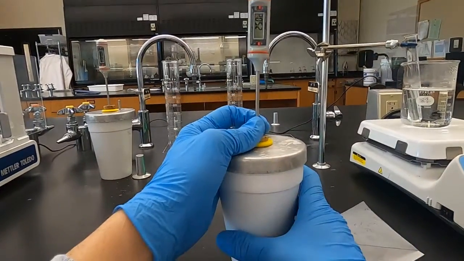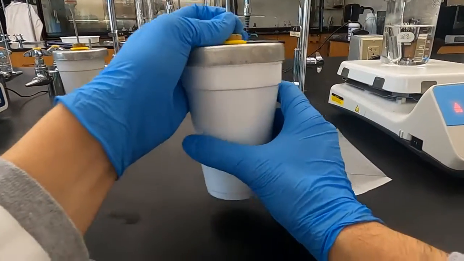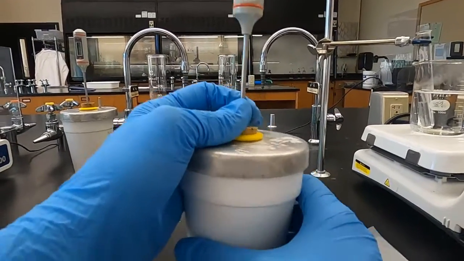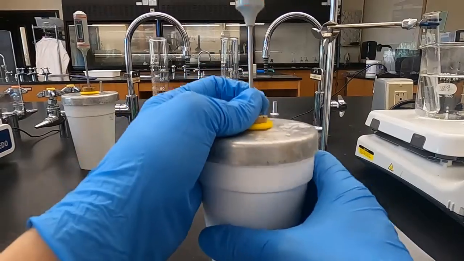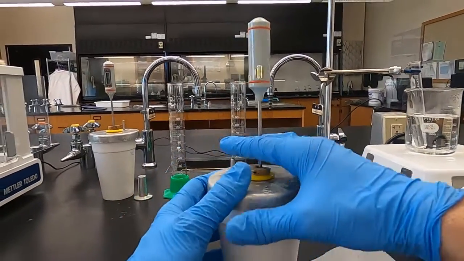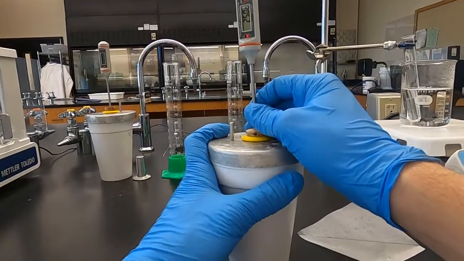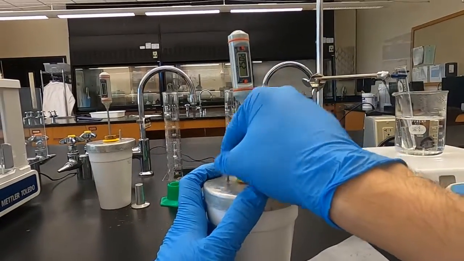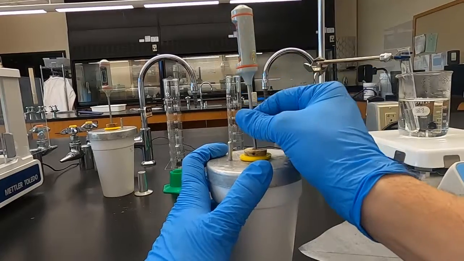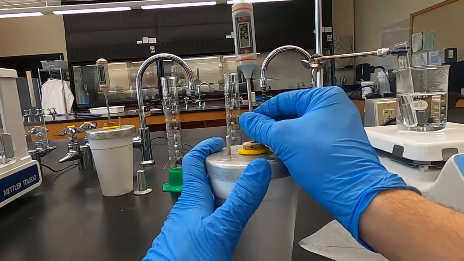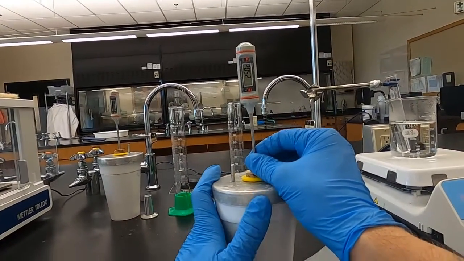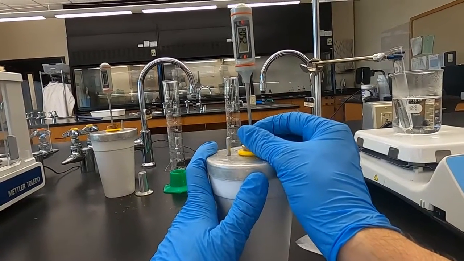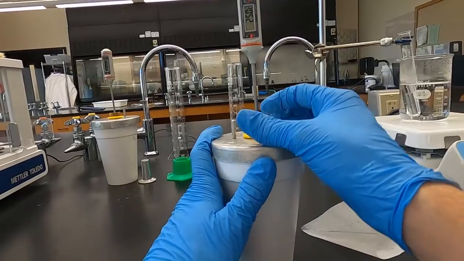Get a better view of that thermometer. It's hanging at 25. If it does this for about 15 more seconds, we'll just call it at 25.